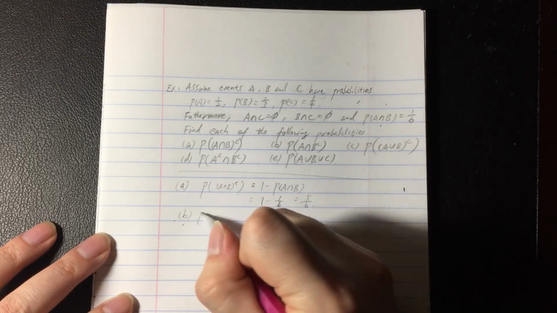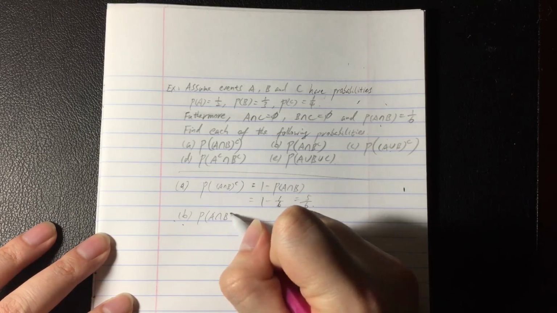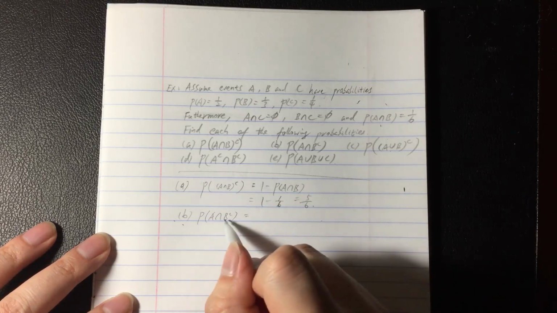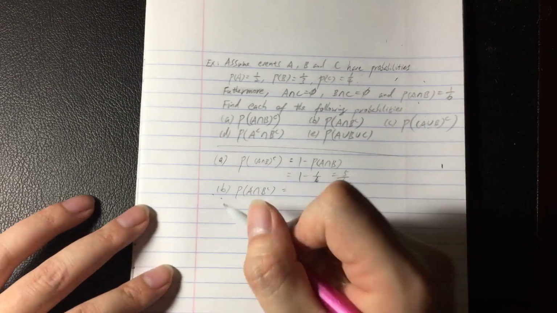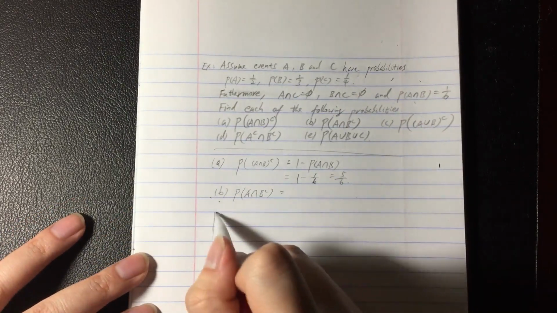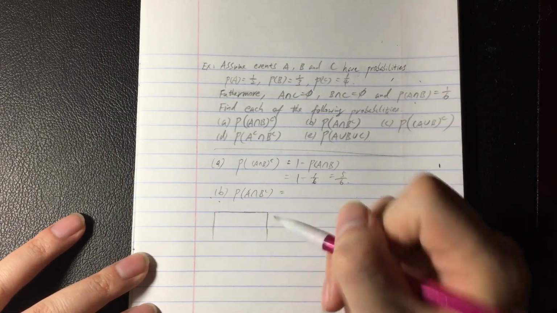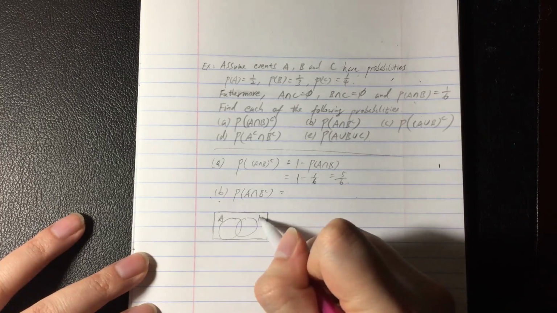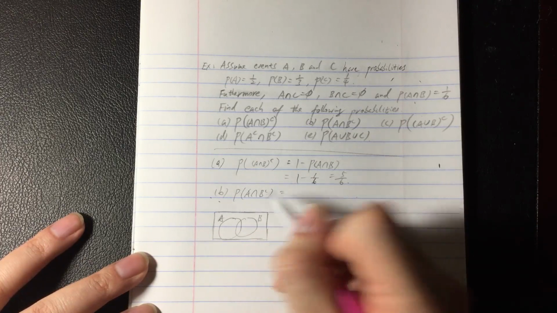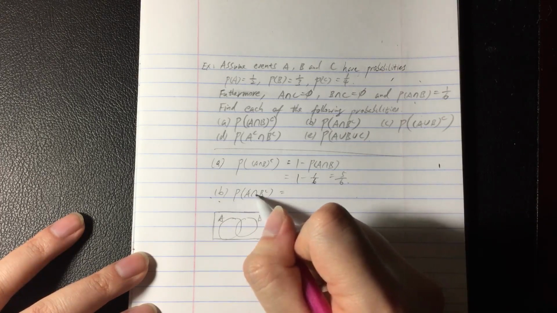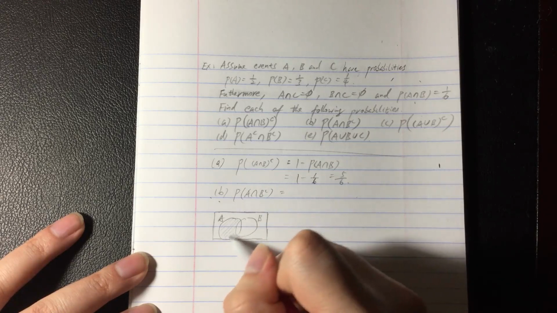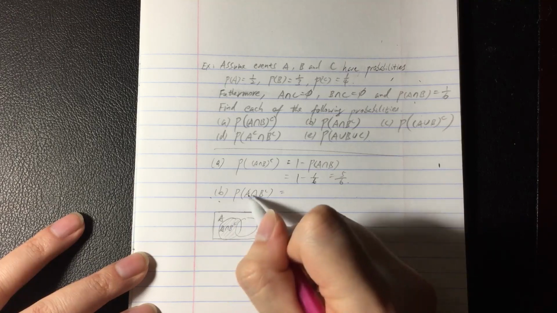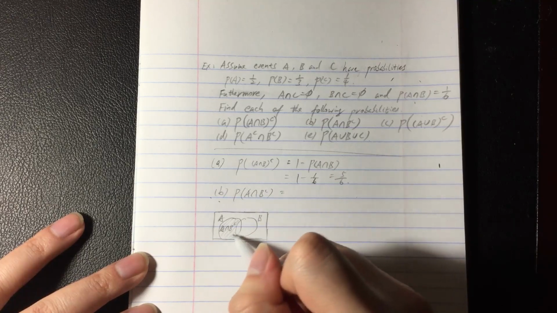Part B. What's probability of A intersection B complement? We can use a Venn diagram to help us. If we draw a Venn diagram, it looks like this: set A and set B. A intersection B complement means everything in A but not in B. This part, that's A intersection B complement. Everything in A and not in B.